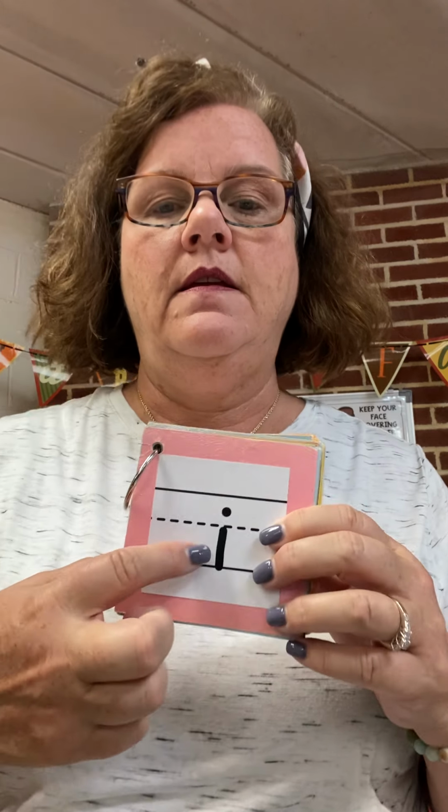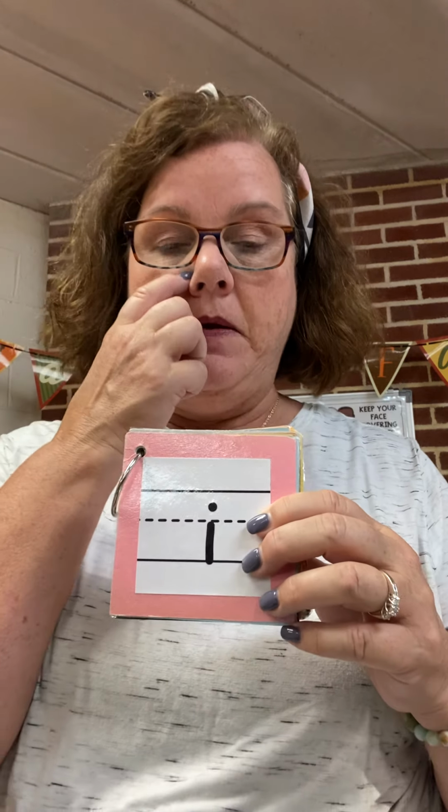All right, so this is a capital or uppercase I. It's a line starting at the top and going down, and then we're finishing the top and the bottom line. And our lowercase i is a line, and then we're going to put a dot on the top of it. So that's our lowercase i.